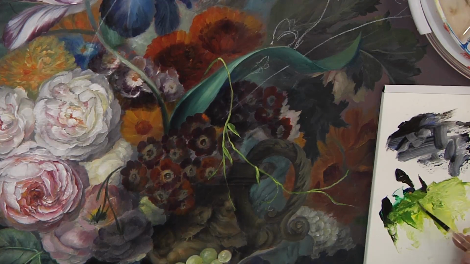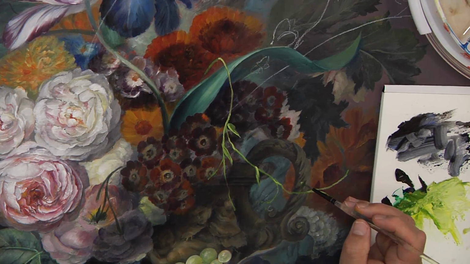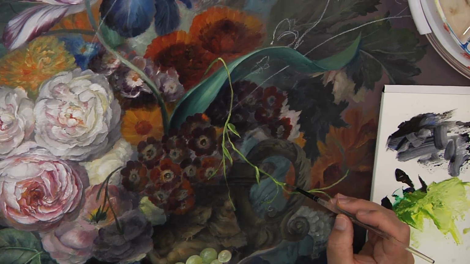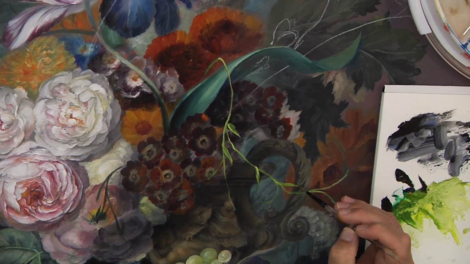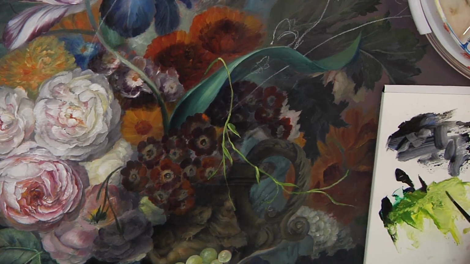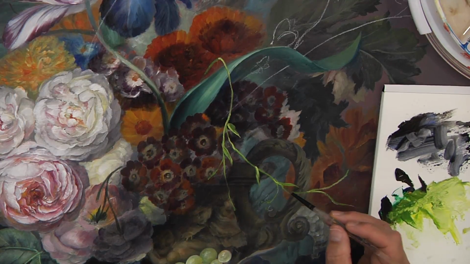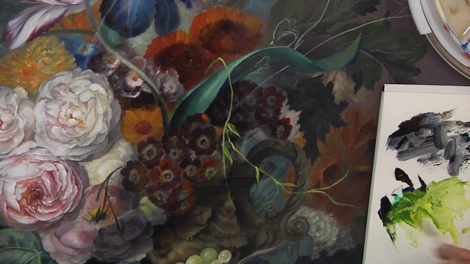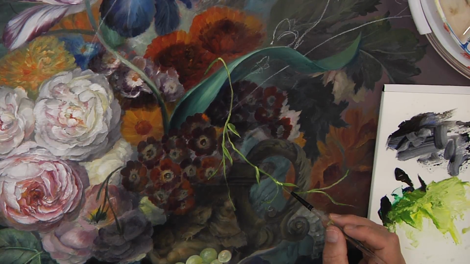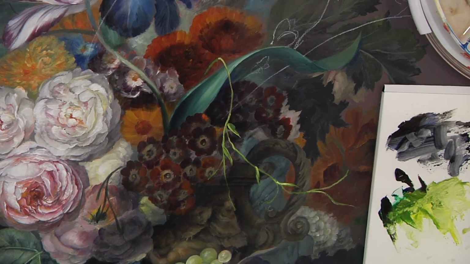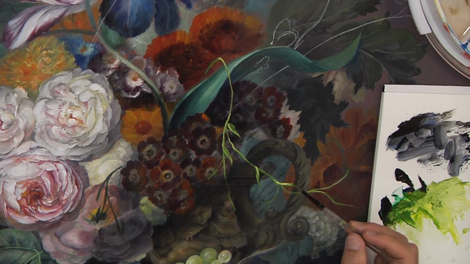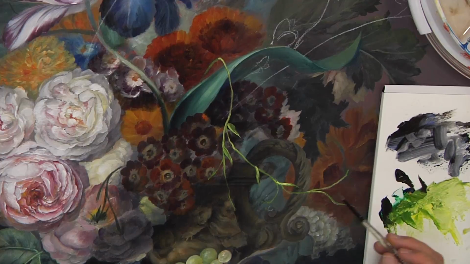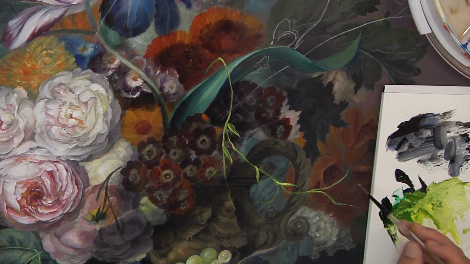Let's do some more. Coming right off of here, another little light leaf, coming off to a little point. Give it a little highlight. Little light color here. Just kind of roll the brush a little, and that's what gives you the most interest more than anything else. You can go in there and shadow and do all that kind of stuff, but just rolling the brush like that just does so much.